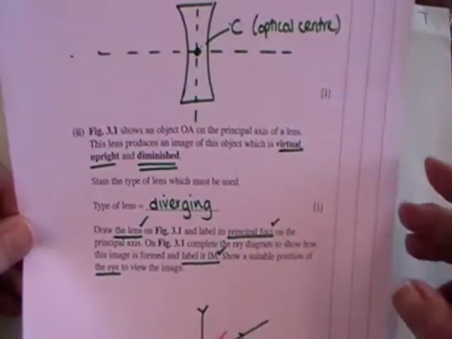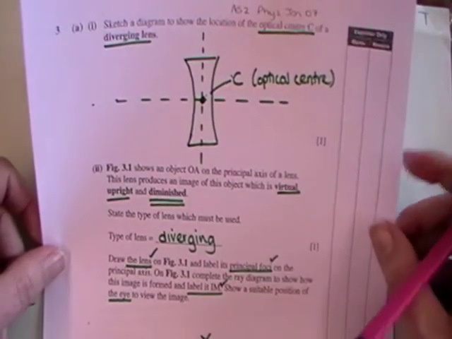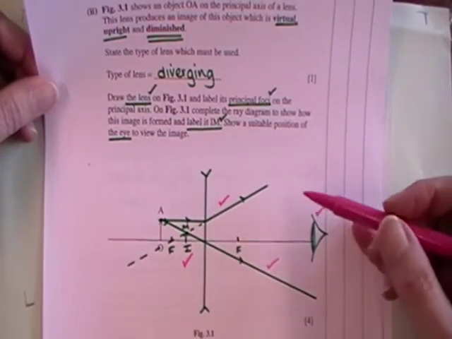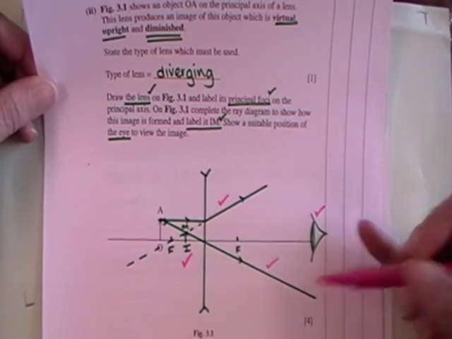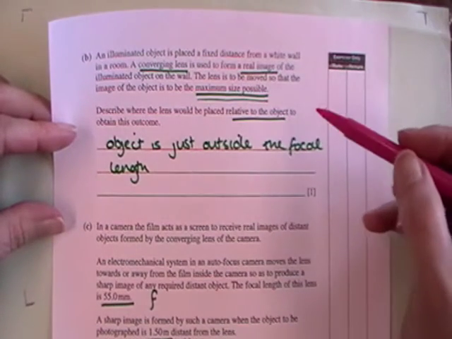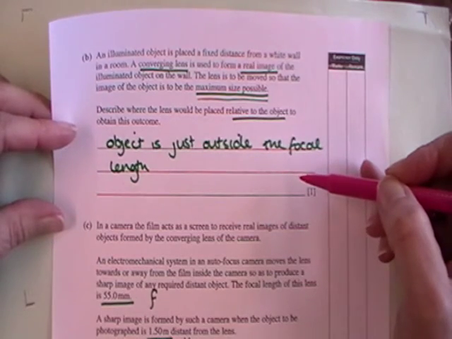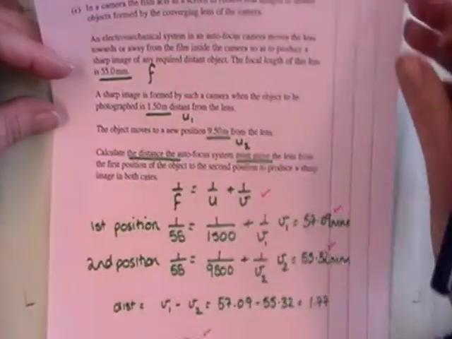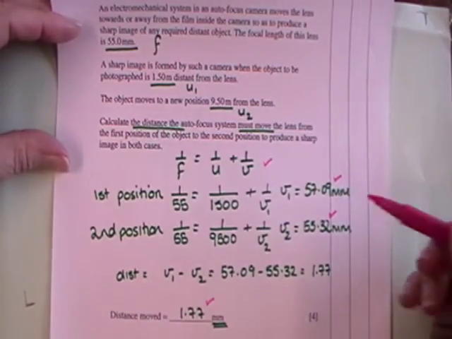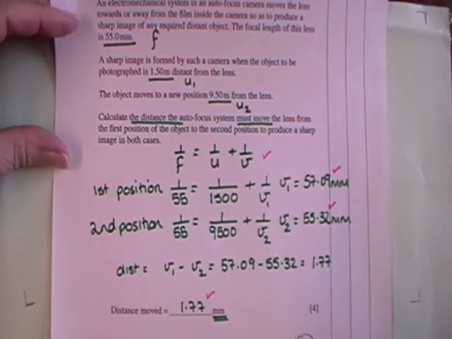So to summarise in that question, we were asked to draw and identify the optical centre of a diverging lens. We were then asked about an application of a lens, and we had to draw the ray diagram for the formation of an image using a diverging lens. Part B then moved on to a different application where we were using a converging lens, and we had to describe where the lens should be placed relative to the object to ensure that you get a maximum size of image. And then we did a calculation involving the lens law, and we found the image distance for the first object position, the second object position, and then found the difference in them.